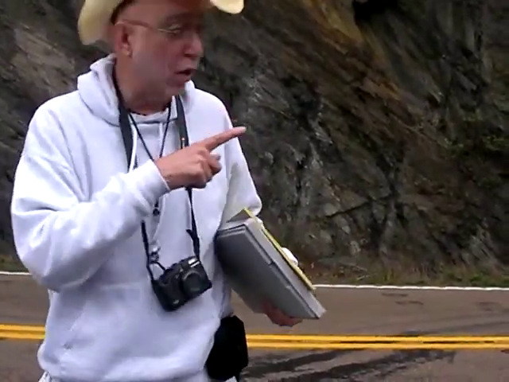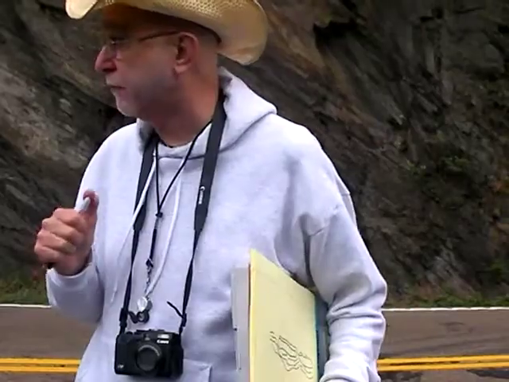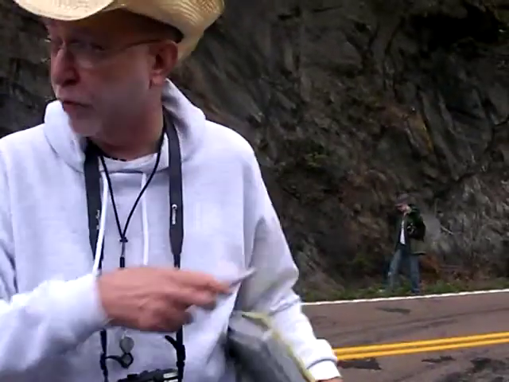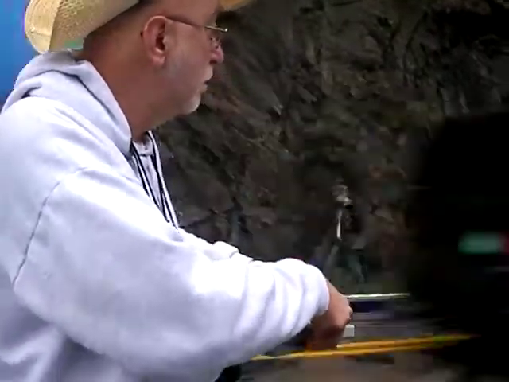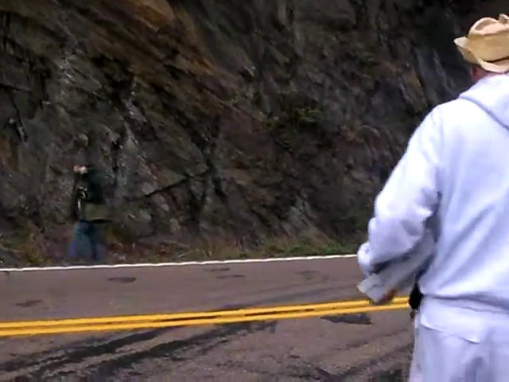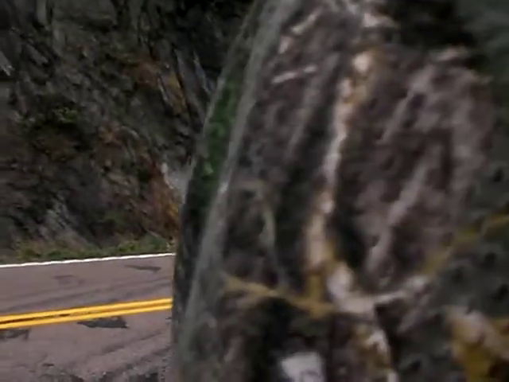So we can go over there, but we have to be really careful here. This is a really bad area. The cars just come really close. So let me go over there and see if I can find some stuff to point out to you, if I don't get hit.